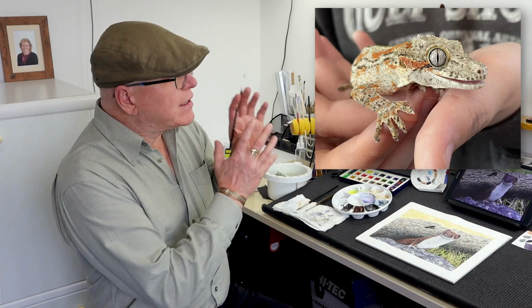Now, geckos are lovely creatures, aren't they? You can see all the lovely details within the body and the eye. But even though this is a really good photograph by Susan Back on Facebook, thank you Susan, the thing with this one is that I really want something natural for it to be on.